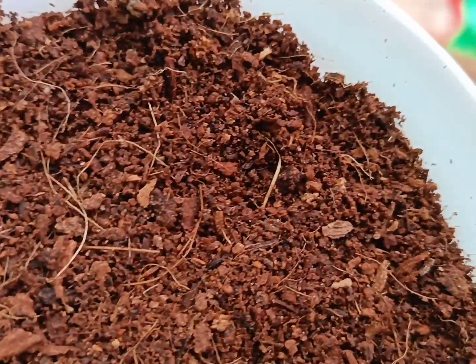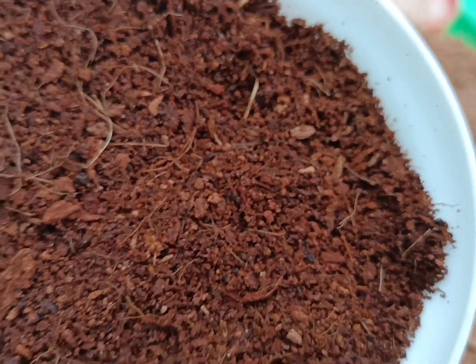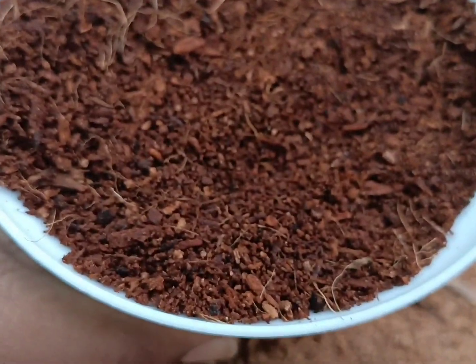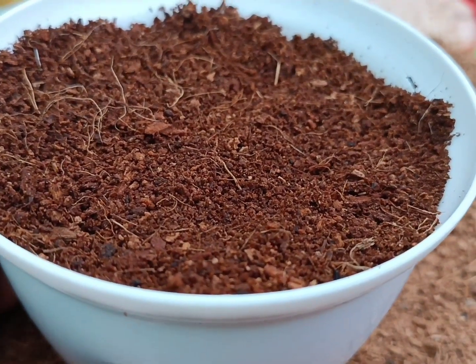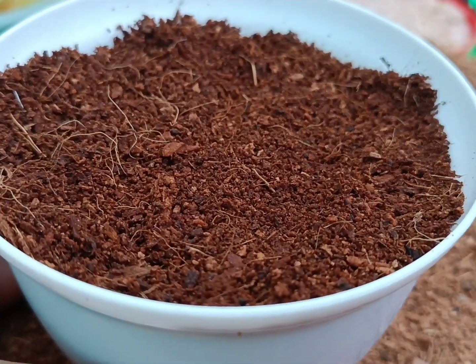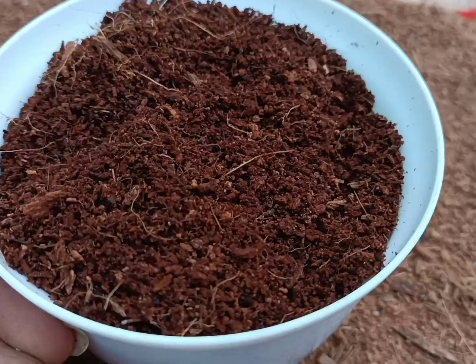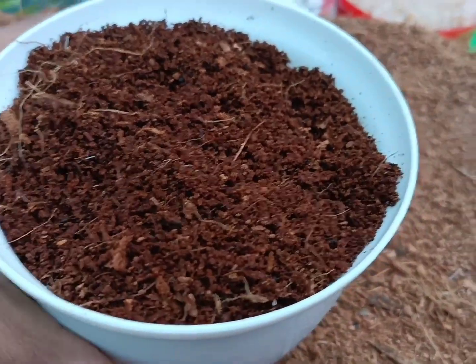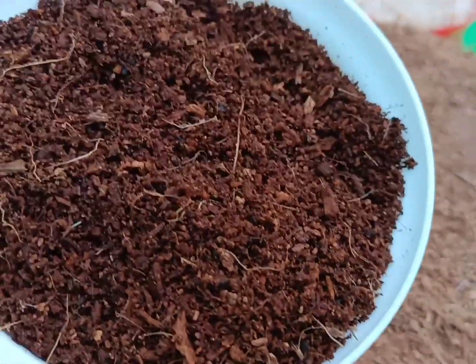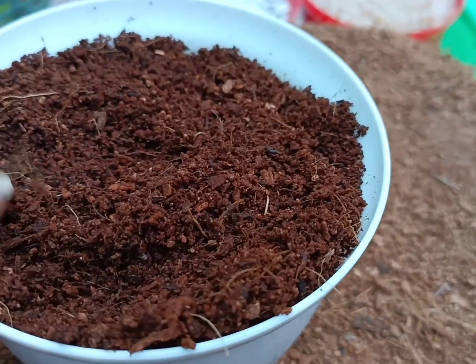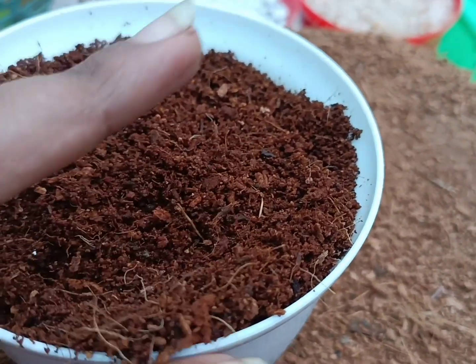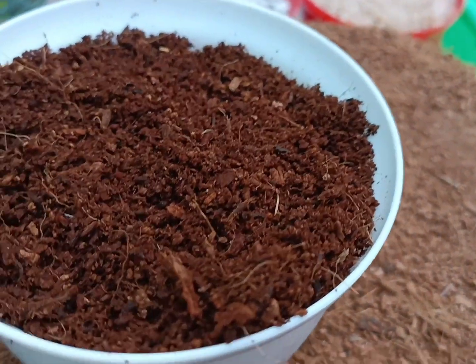And it also contains natural trichoderma, which acts as a bioagent against harmful bacteria, viruses, and microorganisms that can cause disease. So its high porosity and high water holding capacity mean the quantity of cocopeat required per plant can be very less.